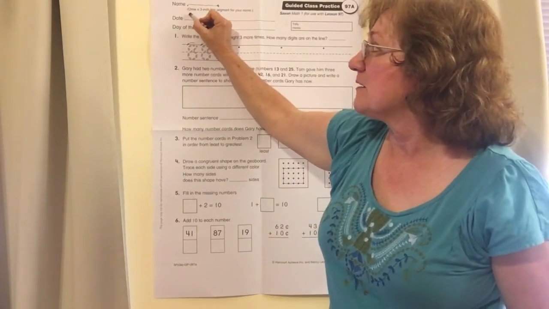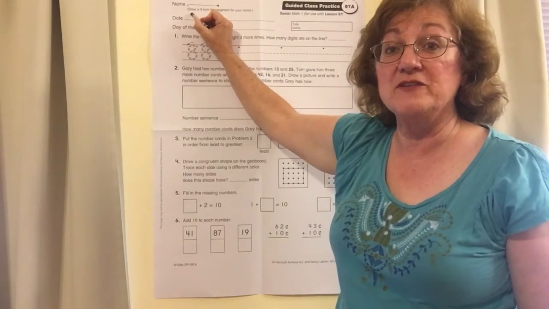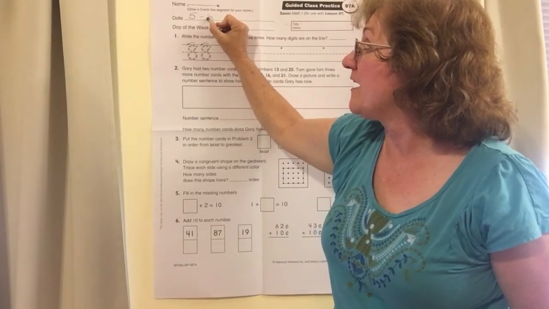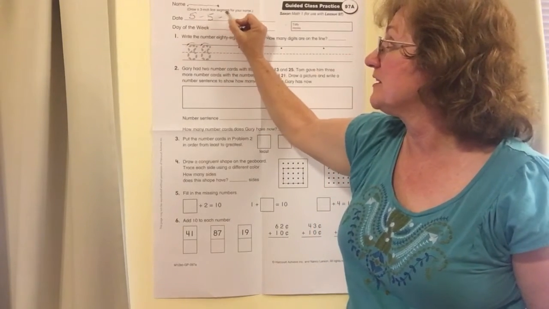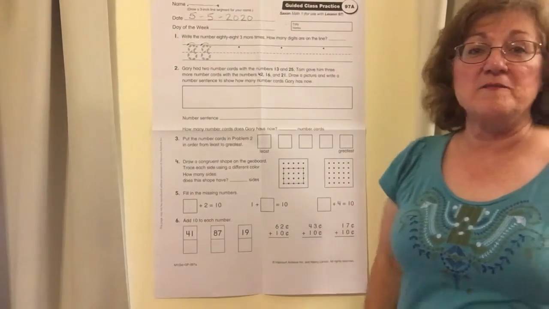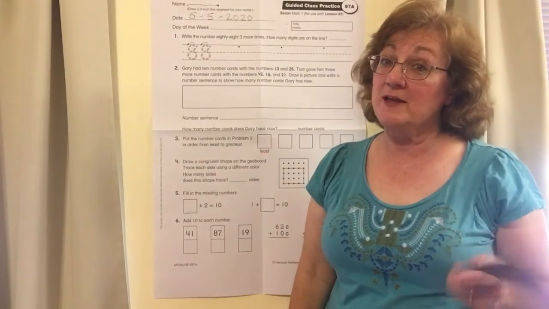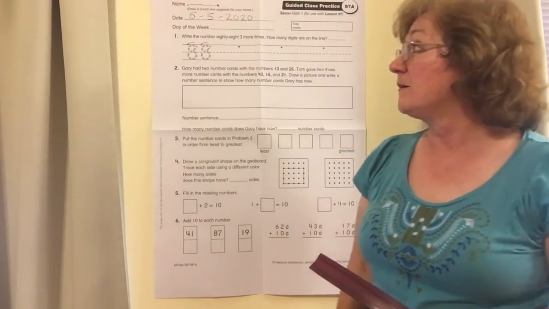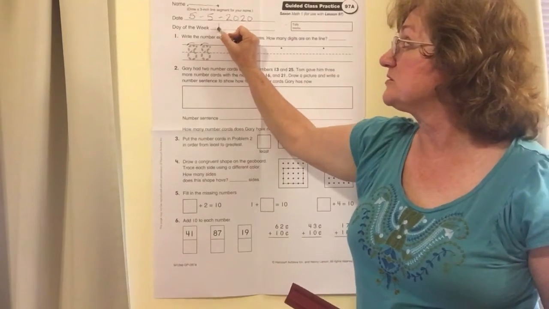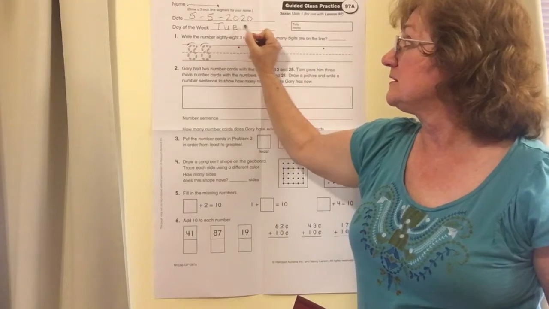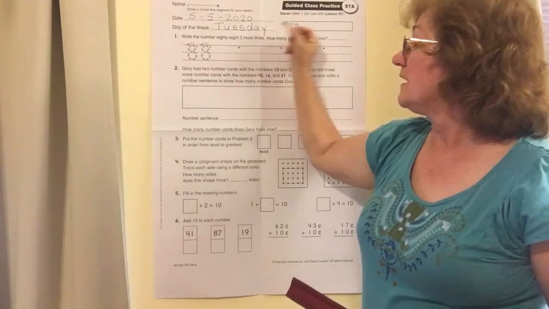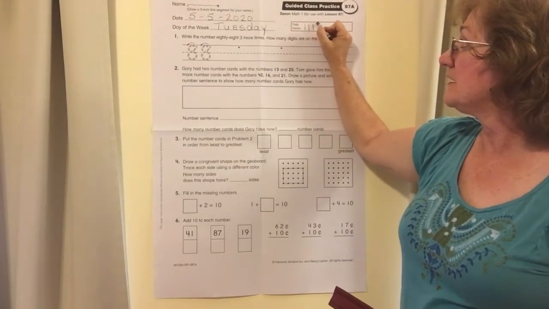Today is May 5th. So we're in the 5th month now. Today is May 5th, 2020. It's actually Cinco de Mayo, and we celebrate that pretty big here in America, so you might be eating tacos for supper. And the day of the week is Tuesday.